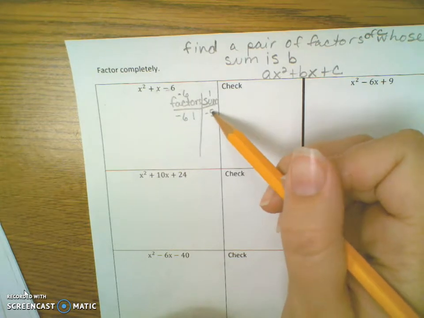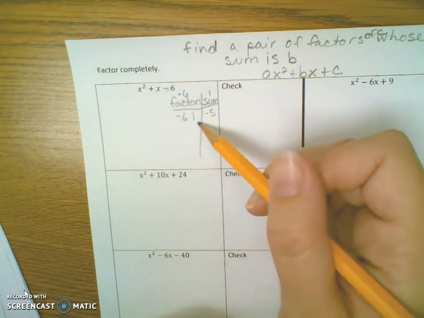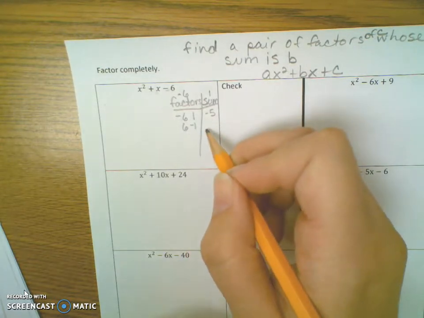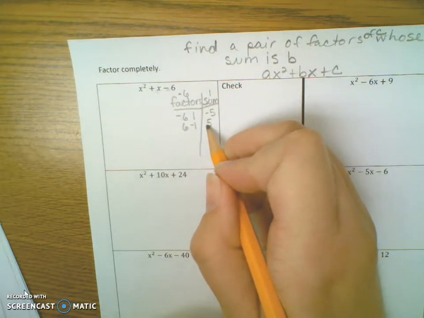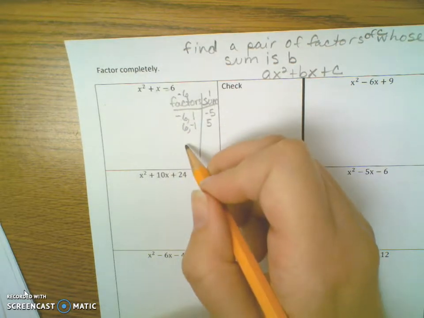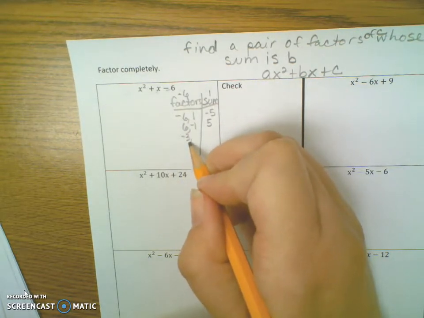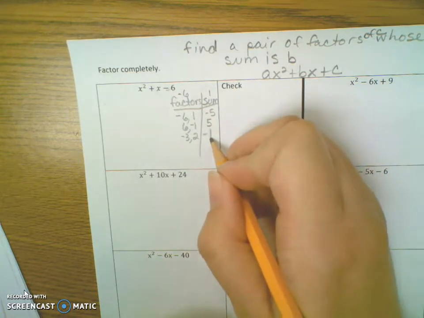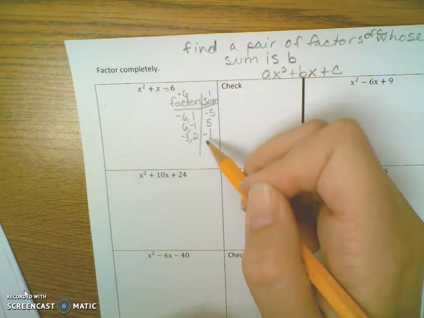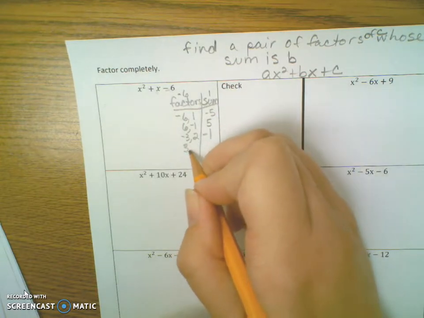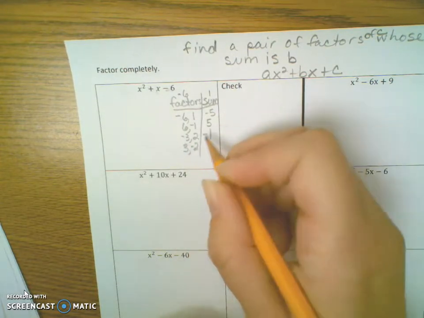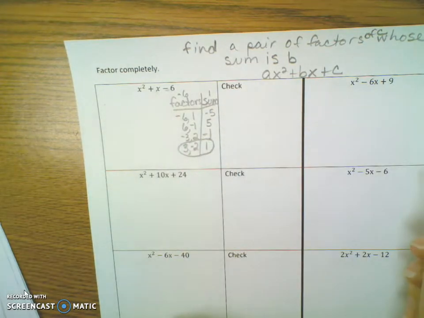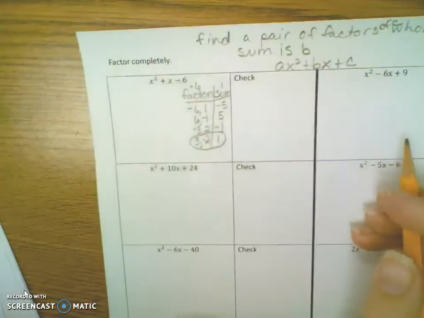And I'm realizing that if I do 6 and -1, well, I can do that too if I want to. But if you can do some of them in your head and realize that's not the one you want, that's okay too. So next I'm going to do -3 and 2, because that's the next one I'm thinking of. And if I add those together, I'm going to get -1, which is kind of close, but not exactly. So I'm going to switch those around and say 3, -2, which is 1. So that's what I'm looking for right there. And that's the first step.